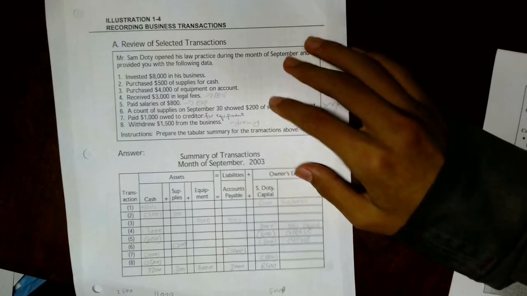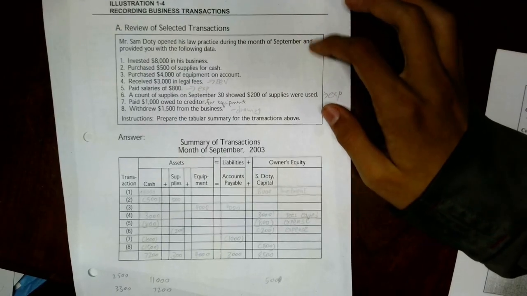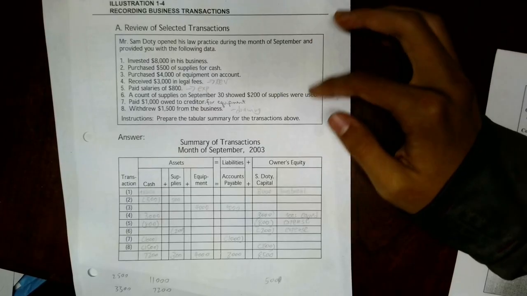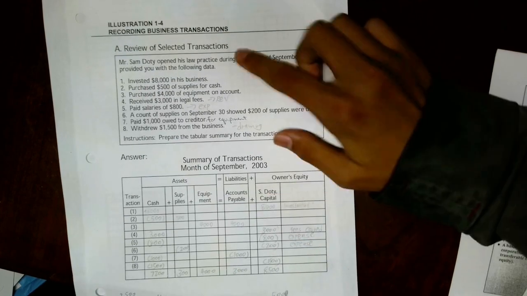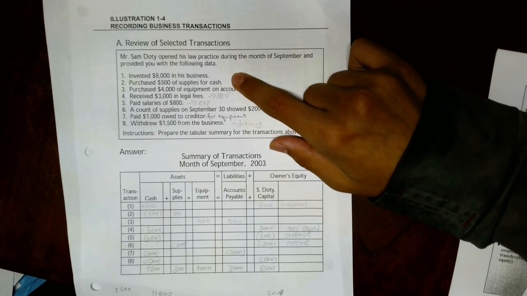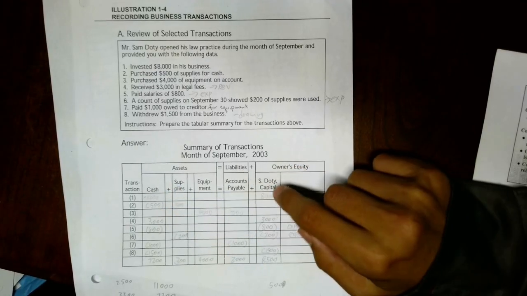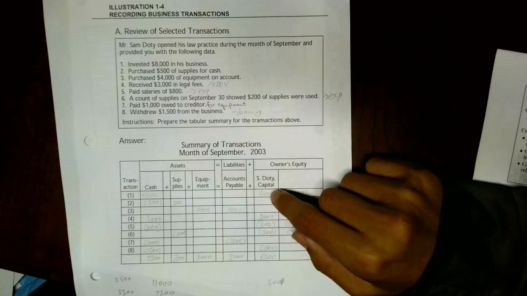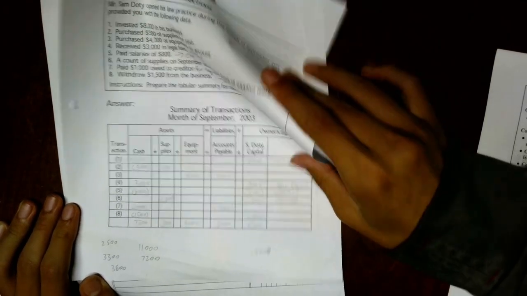Let's take a look at this. This is our first official assignment. We have a lot of different transactions over here, and we change the amounts of different accounts. Let's say the first one, Mr. Sam Doty invested $8,000 in his business. So we add 8,000 cash and also add 8,000 capital, and we just record down all the transactions and get a sum to prepare for the financial statements, which are over here.